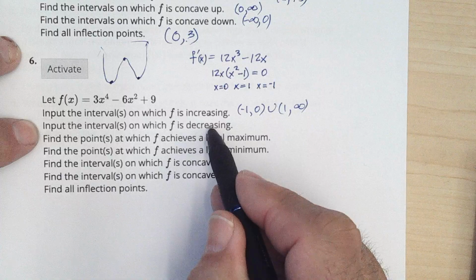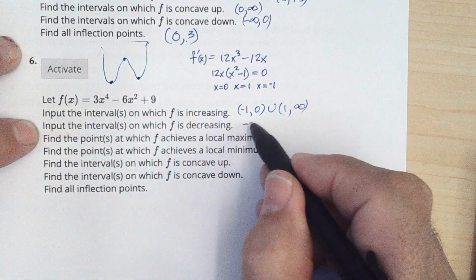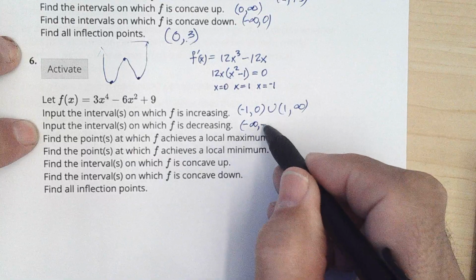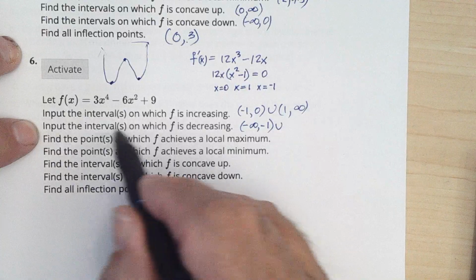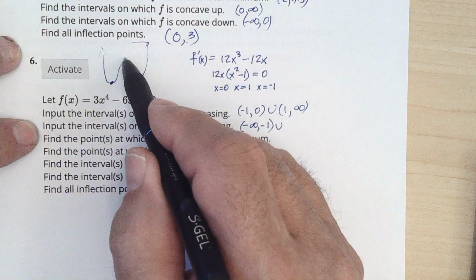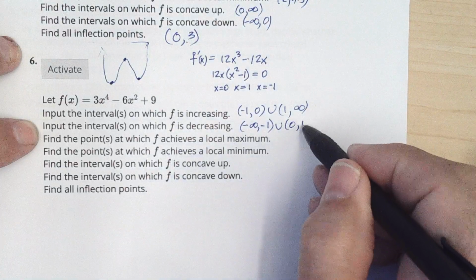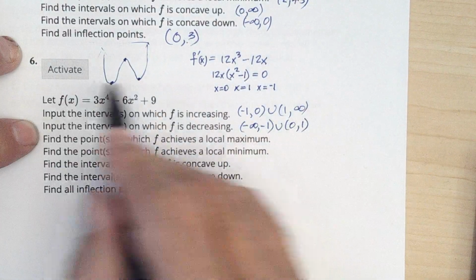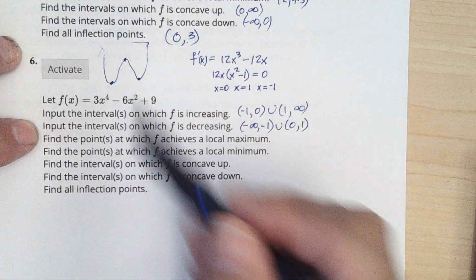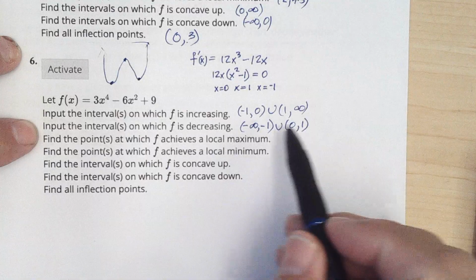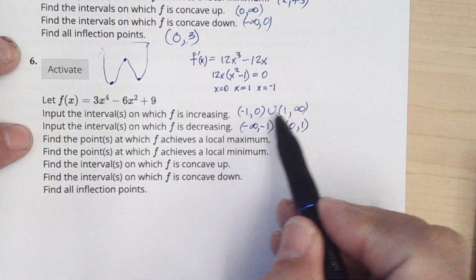Input the intervals where it's decreasing, from -infinity to minus 1, and from 0 to 1. These are all x values. Now, if I wasn't sure that it looked like this, I could pick numbers between them. That's the idea of the sign chart that's talked about.